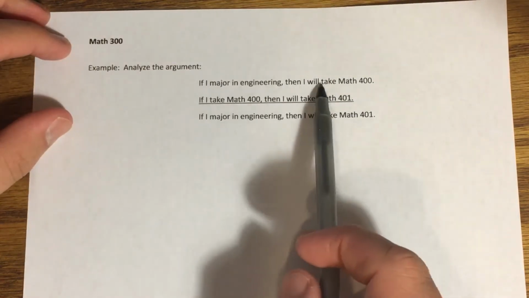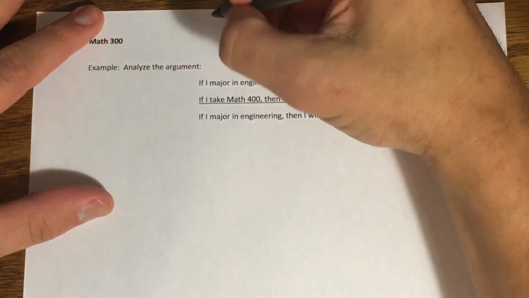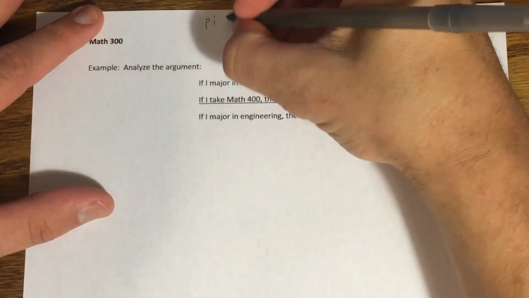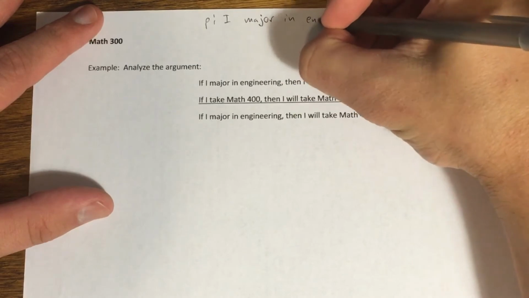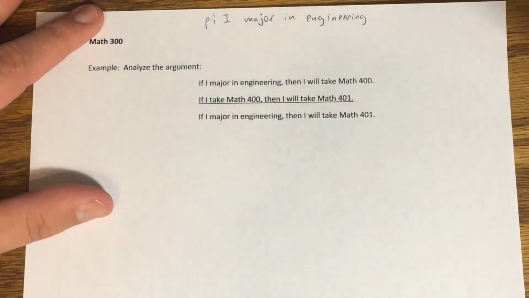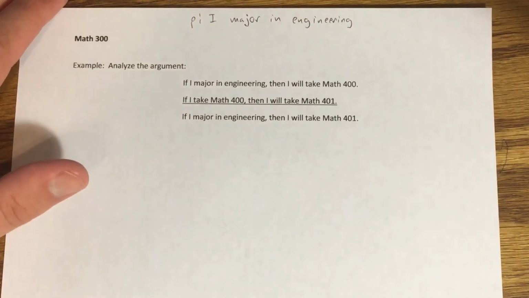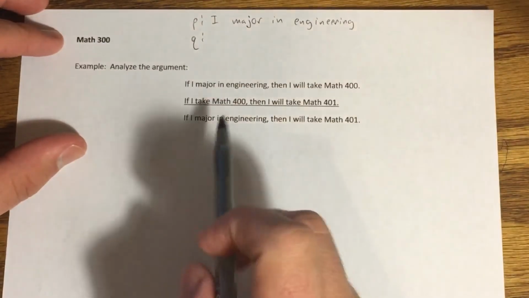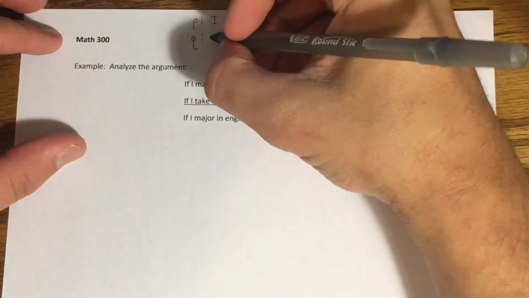So starting with this first conditional, we should have an if P then Q that we can identify. P, if I major in engineering. Which, by the way, you can't major in engineering. You have to major in something more specific, civil engineering, mechanical engineering. But it's just for the sake of this argument. Q. So if this is if P then Q, Q is I will take Math 400.